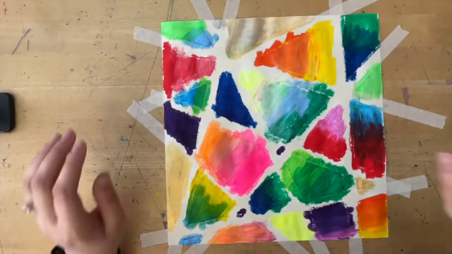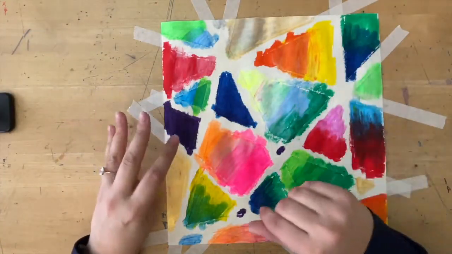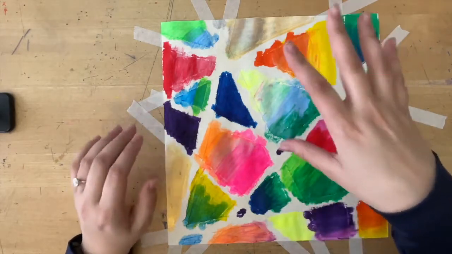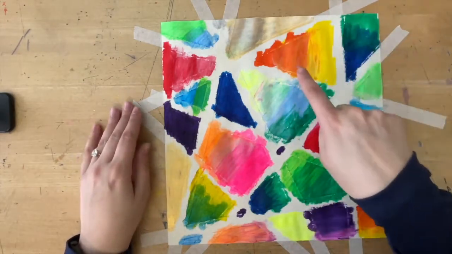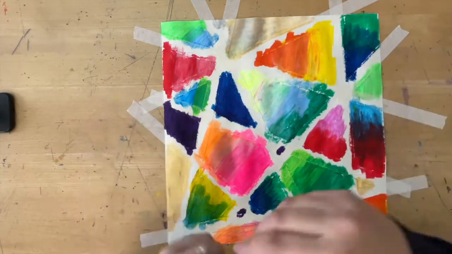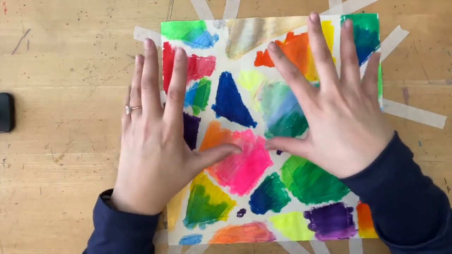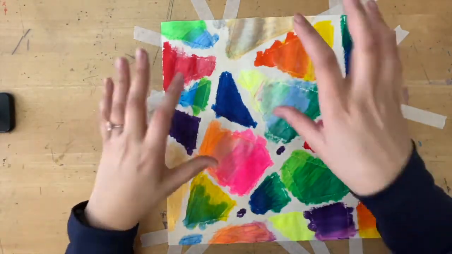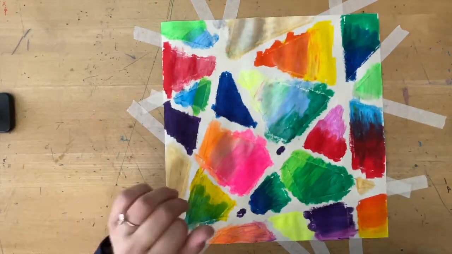Perfect, so now what we wanna do is we wanna very carefully take up our tape. And talking about negative and positive space, where the color is your positive space. Where we take the tape away is our negative space. So it's like we're almost subtracting that, making it negative.